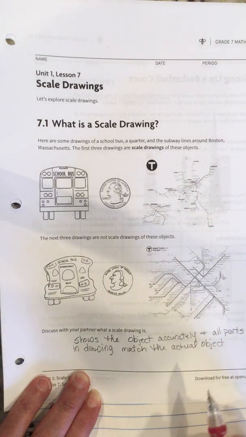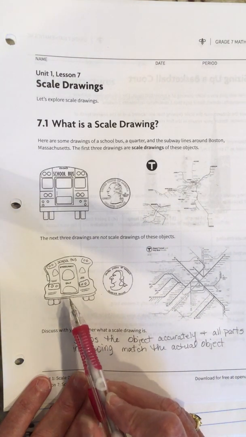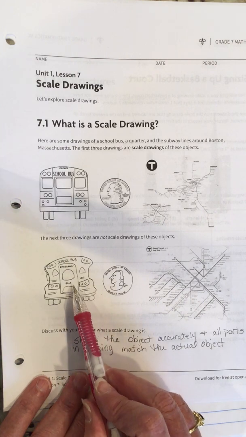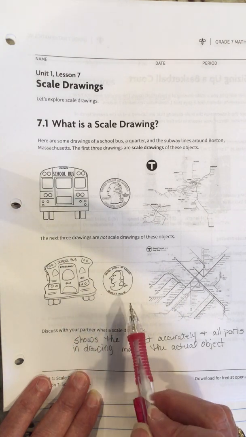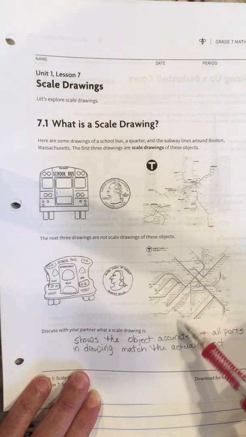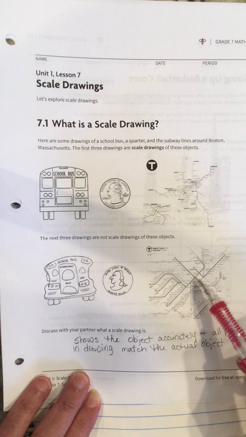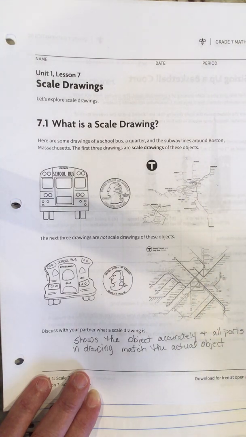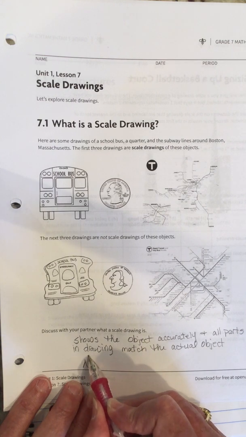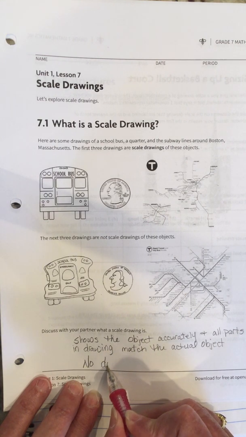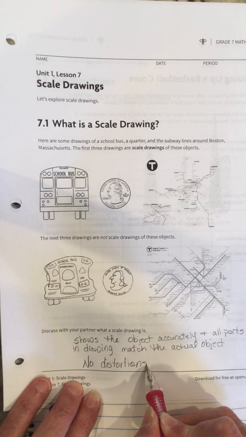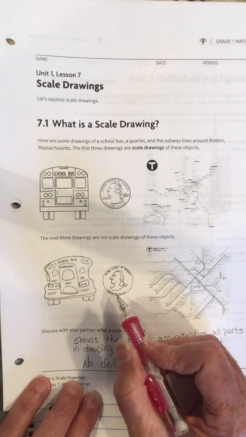Now let's look at these non-examples. Why are these not scale drawings? Well, what's wrong with them? Well, this one is all squiggly and stuff, and this doesn't even look like George Washington. His nose is huge. And these are all straight lines, and they're not straight lines for the actual subway system. So we're going to say there are no distortions because these are distorted from the actual.